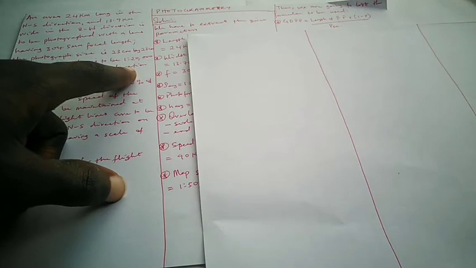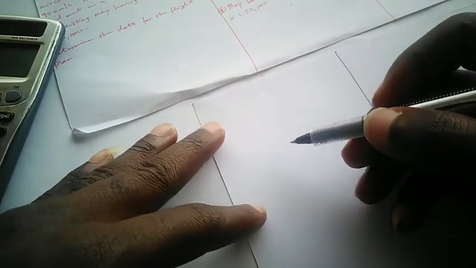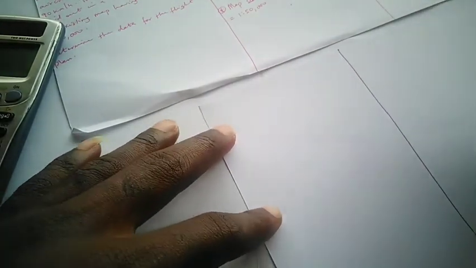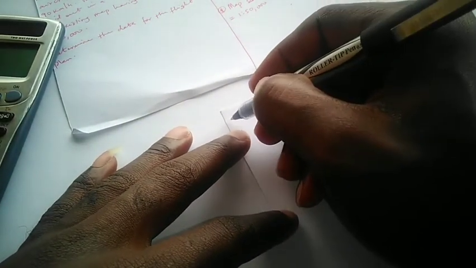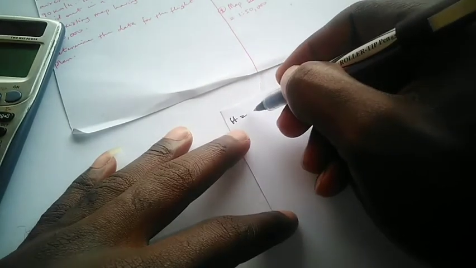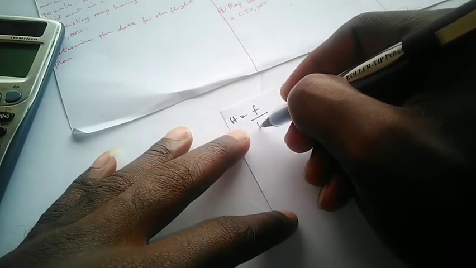Remember they gave us an average elevation, not the flying elevation. So we are going to compute the flying elevation. To compute the flying height, we are going to use this formula, which was derived from the formula for photo scale. So our H will be equal to f over what? The scale.